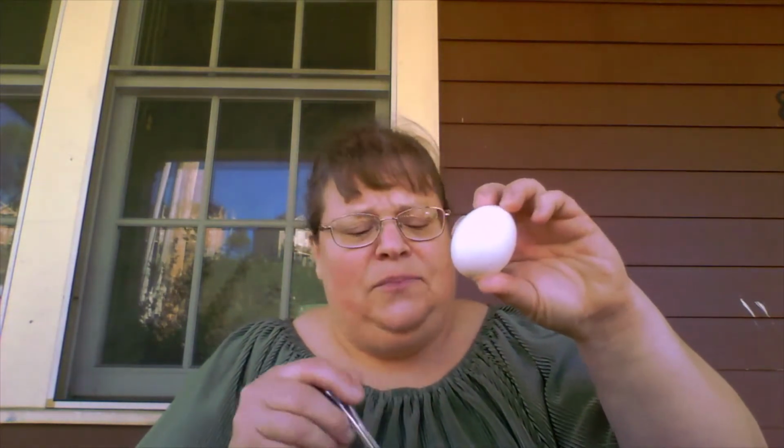This is the egg that we put in water. I'm going to get it out. Same thing, nothing happened to it. It's still hard, it's still smooth, it's just wet. This is the egg that we put in the Coke. So, it was colored the last time, but then it got more spots and more color this time.